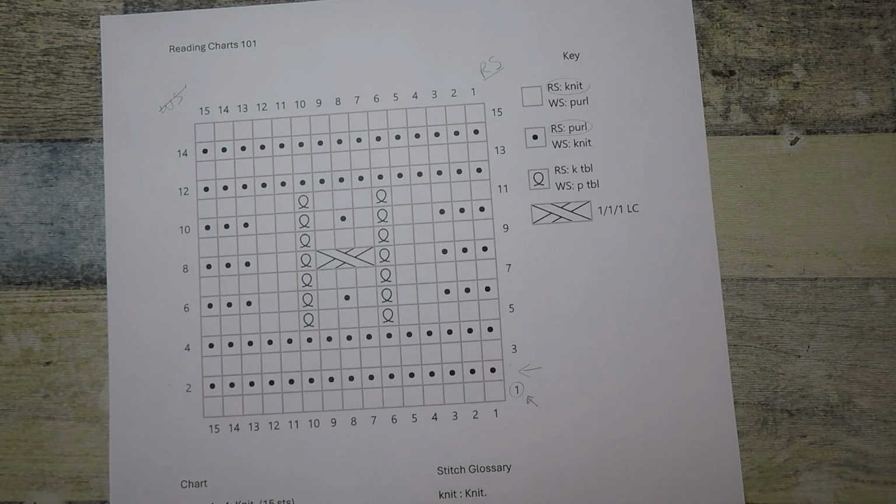They work great for stitch patterns as well. I usually find it easier to read a chart than written instructions. Usually. There are some exceptions to that, but I really enjoy knitting from charts, and I hope that you feel confident going forward in knitting from your charts.